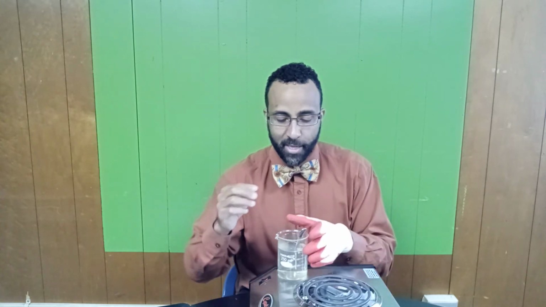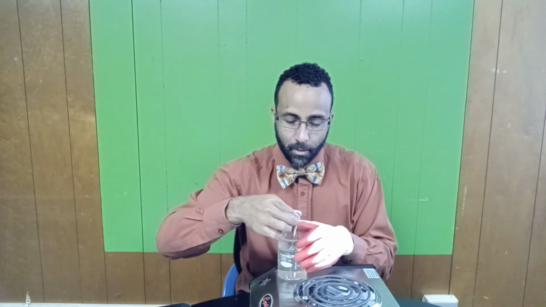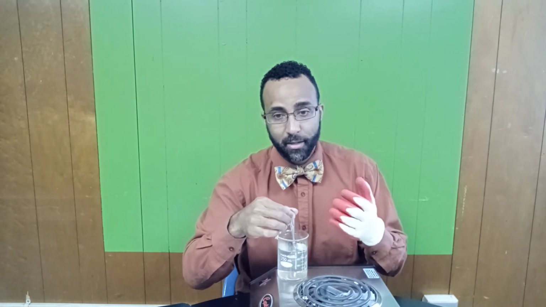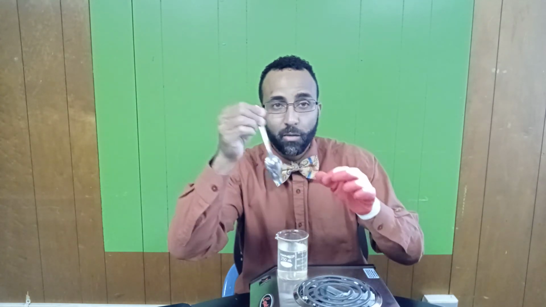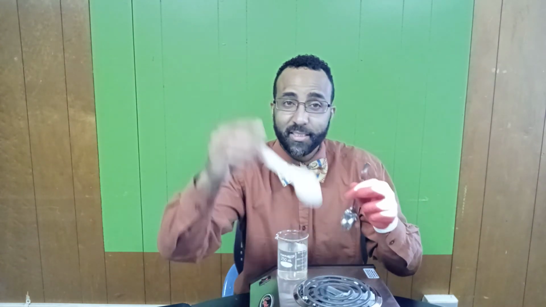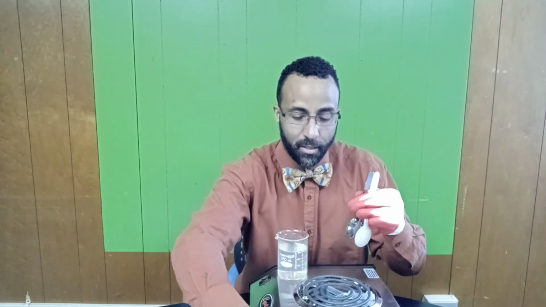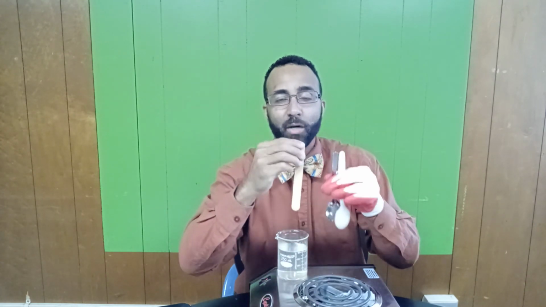Evidence is so important. Last but not least, we are going to do the metal spoon. And the metal spoon, I can feel some warmth. The metal spoon is warm. It's not burning hot. It is definitely warm. It's the only one of the objects that is warm. Okay, so now we have our evidence. The metal spoon was warm. The plastic spoon was not. The wood popsicle stick was not.